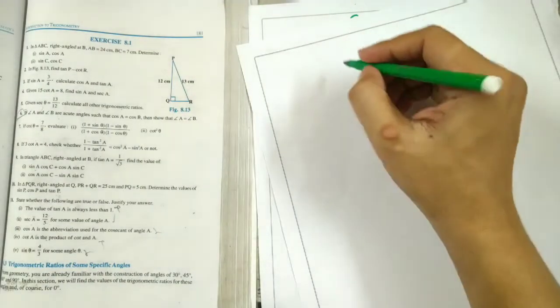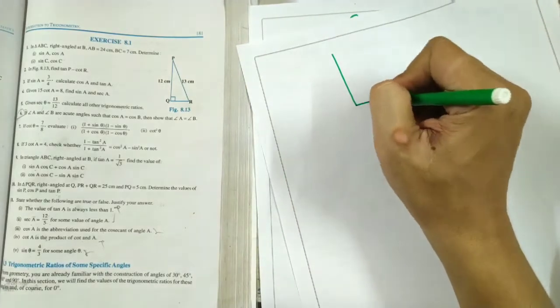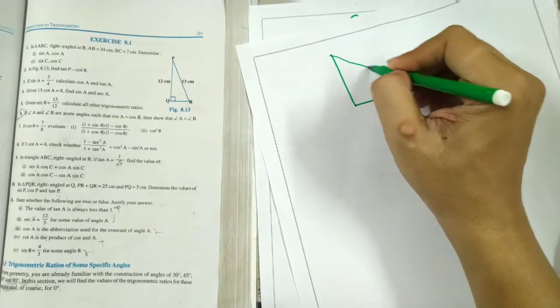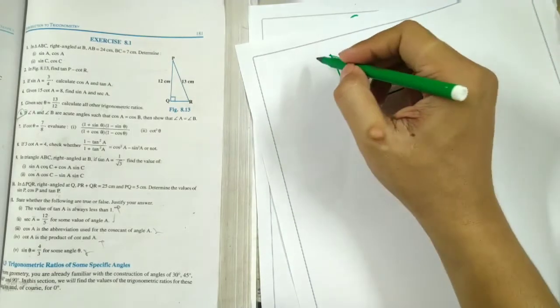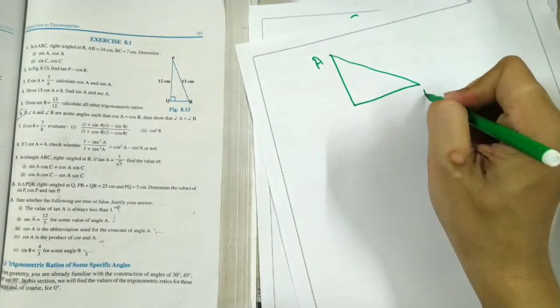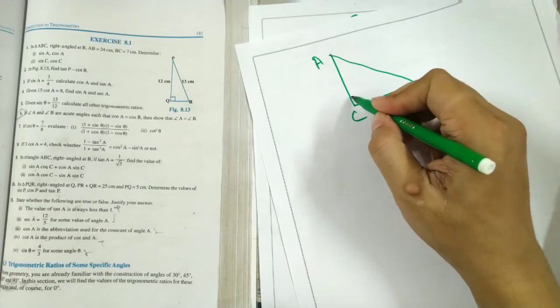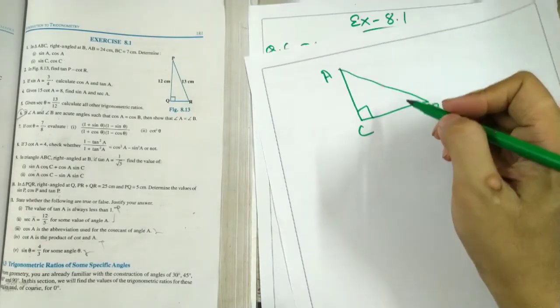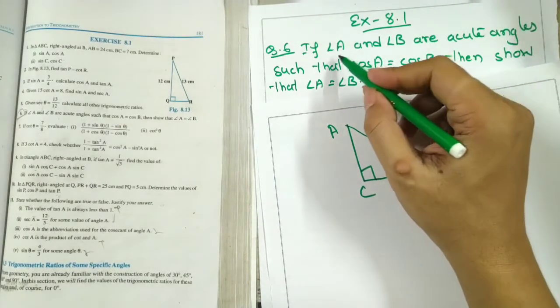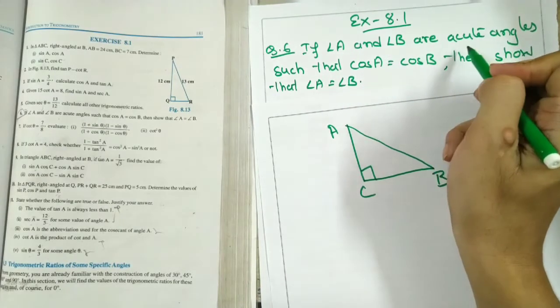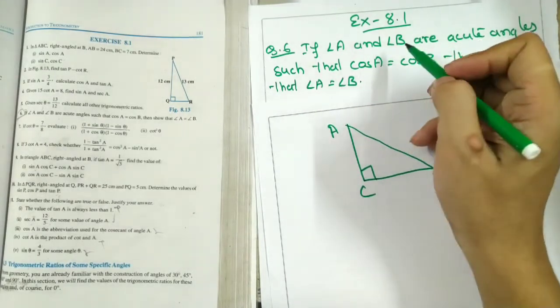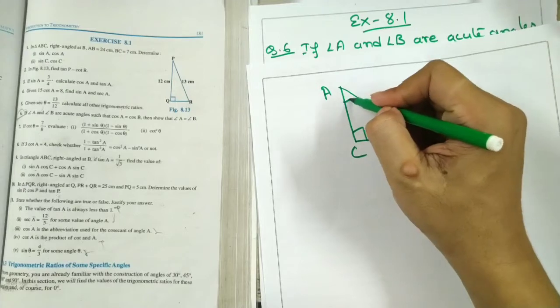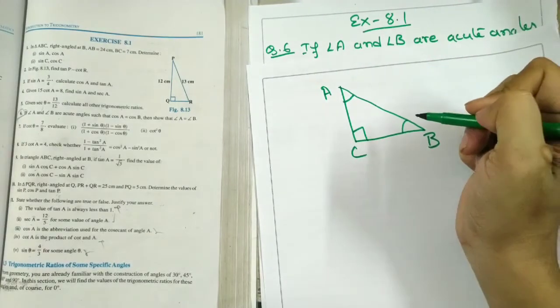So we have to first draw a right angle triangle, right? Trigonometry means we have to always consider a right angle triangle. So here I will draw a right angle triangle ABC, right angle at C, because in the question itself it is given that angle A and angle B are acute angles. Okay, so according to question, angle A and angle B are acute angle.